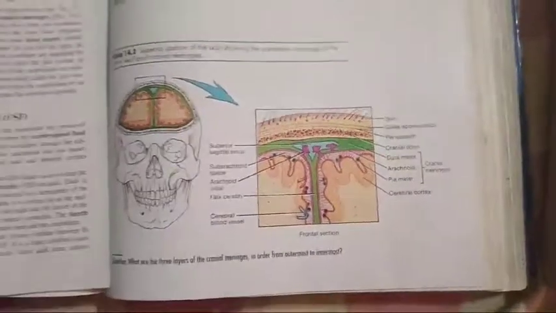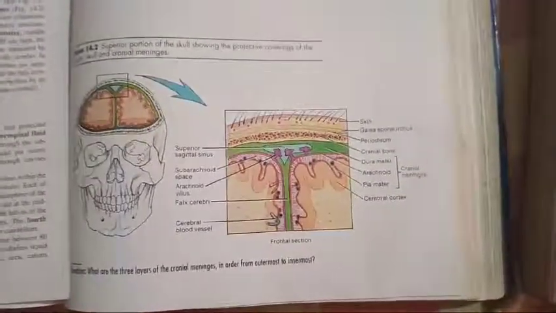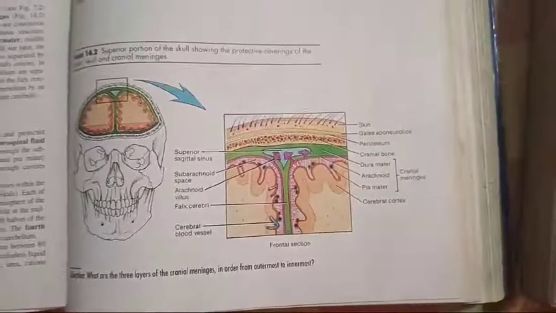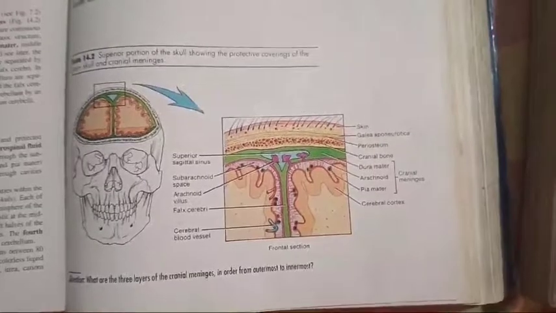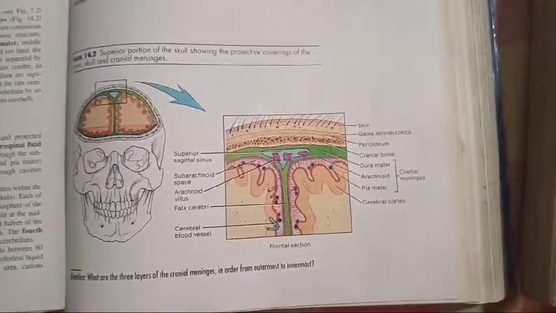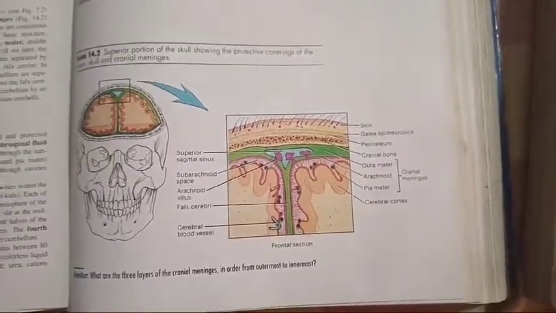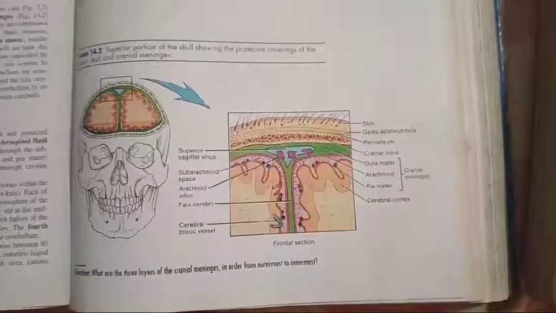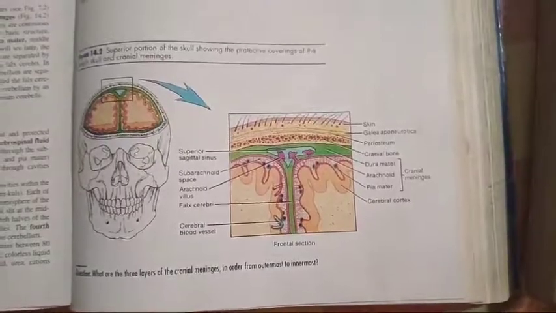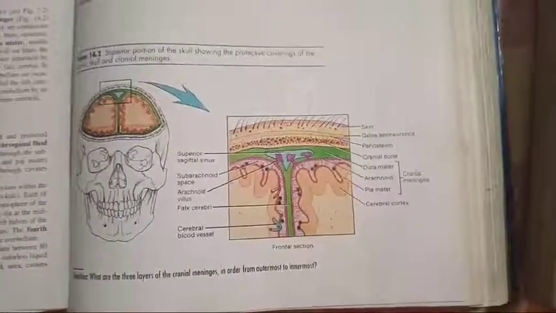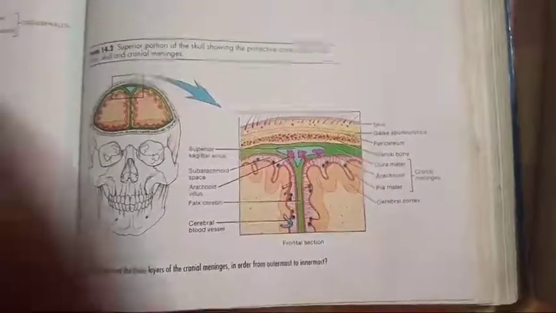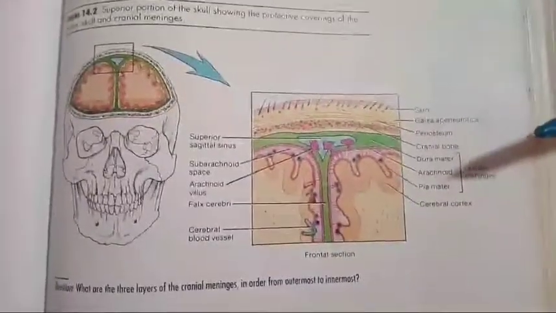So today we will discuss the protective layers and the coverings of the central nervous system. The brain is protected by cranial bones and cranial meninges. Cranial meninges surround the brain and are continuous with the spinal meninges; they have the same basic structure and bear the same names.